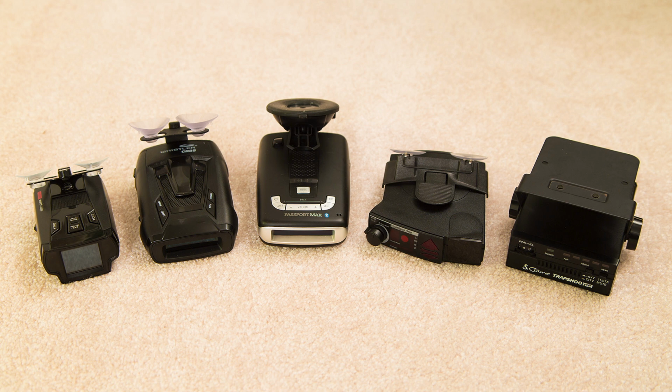Like I said earlier, this was one of those tests where I didn't really have a certain point I was trying to prove. I just kind of figured, hey, I've got a speed sign down the road. I've got a bunch of detectors here. Let's just throw them in the car and go and see what happens.